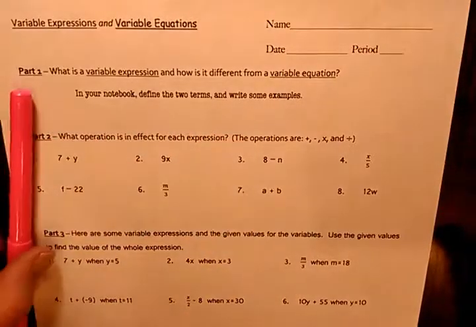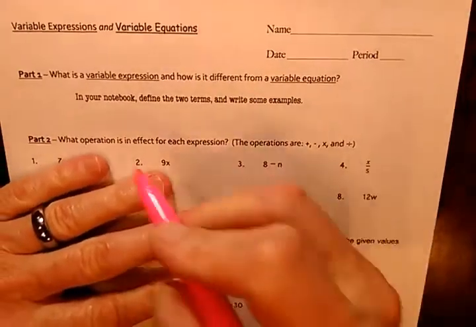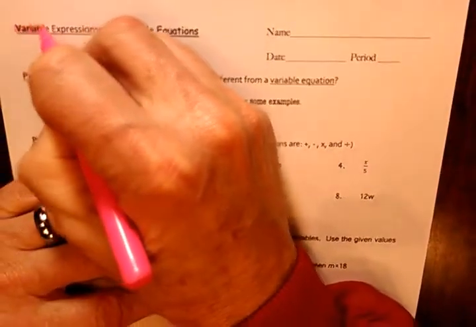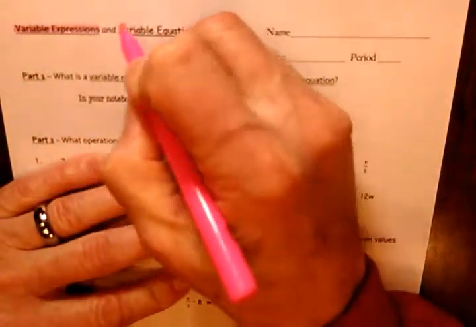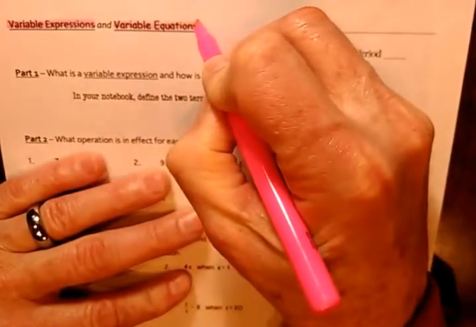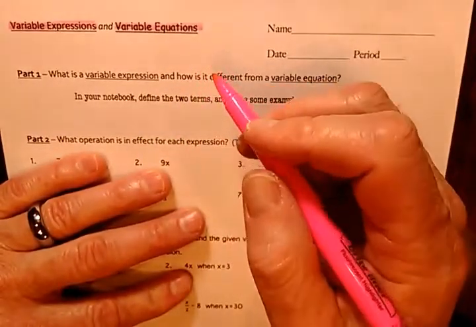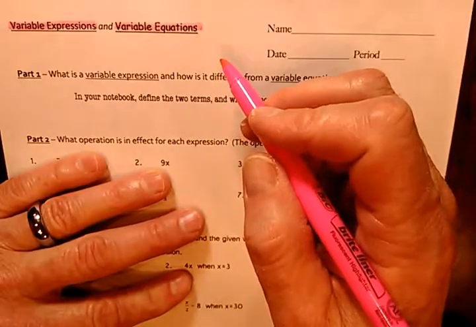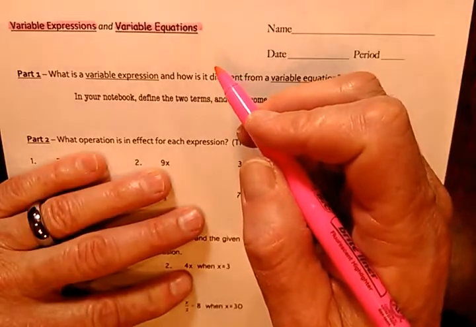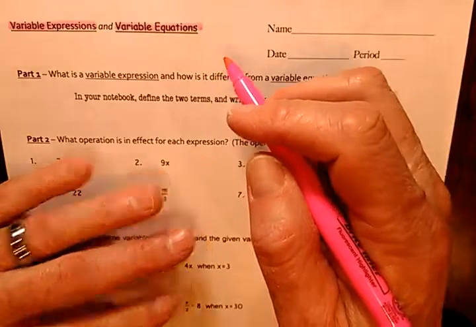Variable expressions and variable equations. When you're taking notes with me, it's helpful to use a highlighter like I do. So if you have one, you can take that out and do a little bit of highlighting. If you don't have a highlighter with you, try to bring one every day.